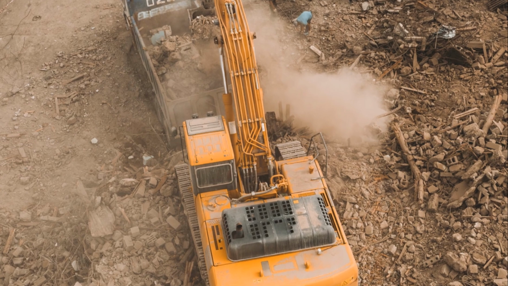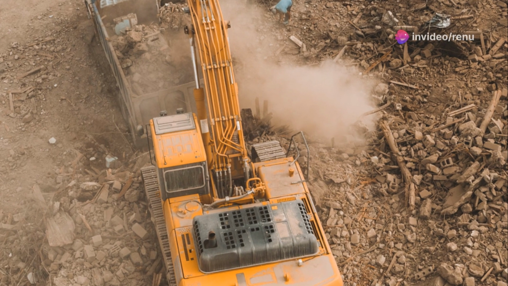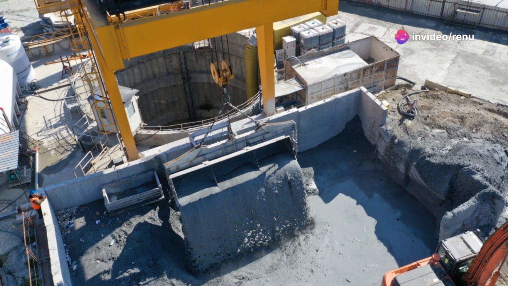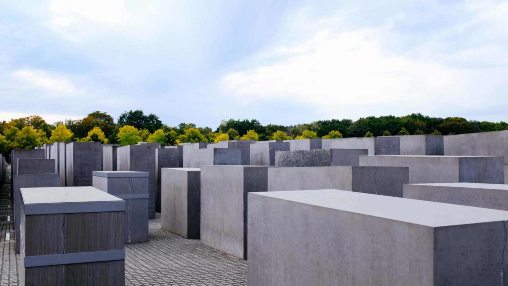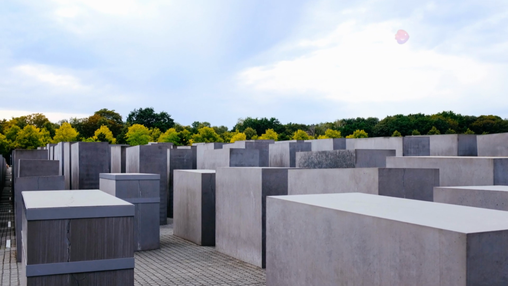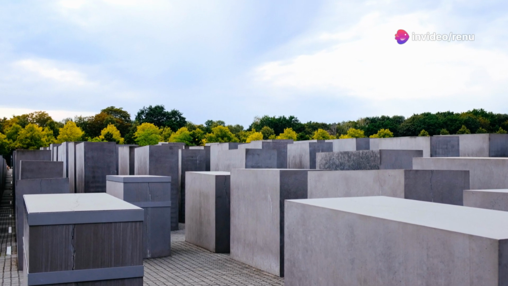Deep mixing typically involves using specialized equipment with rotating augers or paddles to blend the soil with the stabilizing agents. The resulting soil cement or soil lime columns, often arranged in a grid pattern, act as load-bearing elements, increasing the bearing capacity and reducing the settlement of the ground.